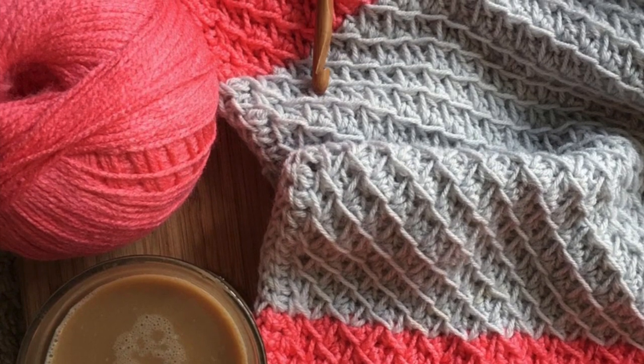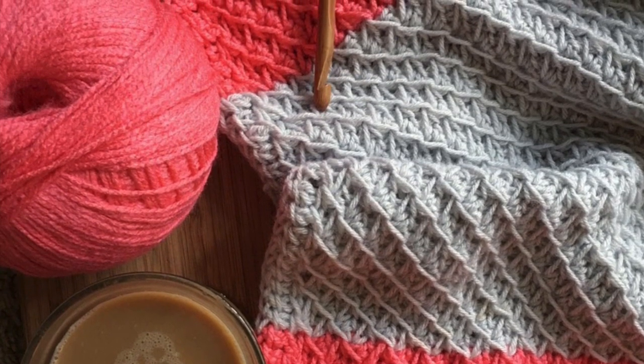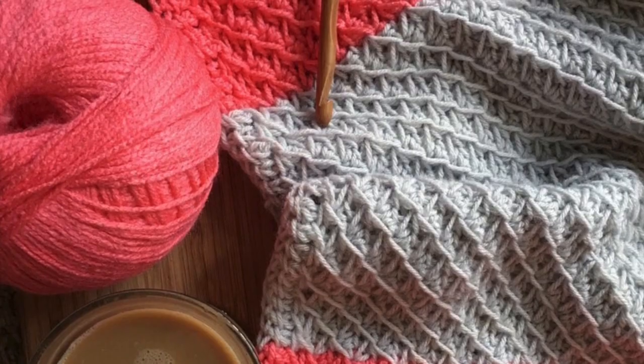For today's tutorial, we're going to talk about how to adjust the width on your Tunisian crochet projects. So let's get started.